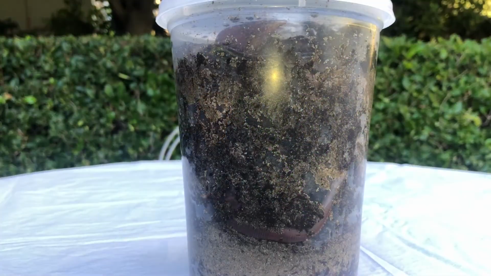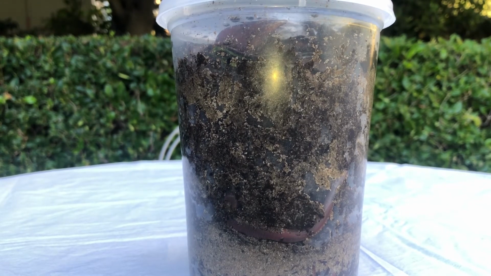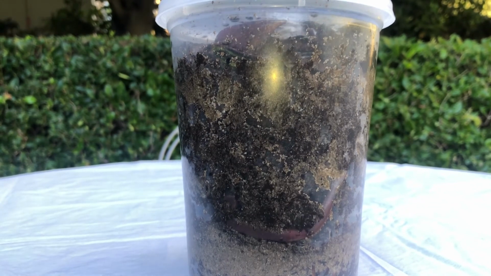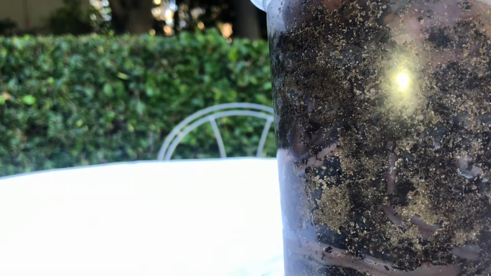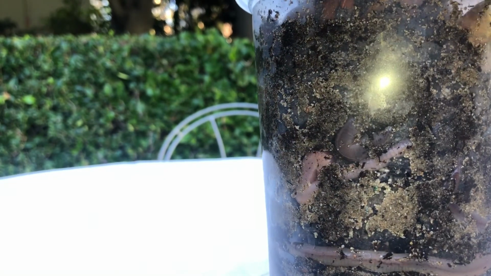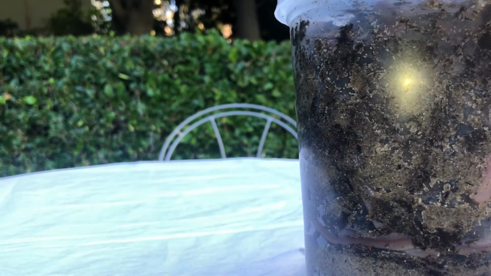So if you remember, when we first assembled our container, we had layers of sand and soil, which were really obvious. Now if we look, do we see layers? Cannot see where the sand starts and the soil ends, or vice versa.